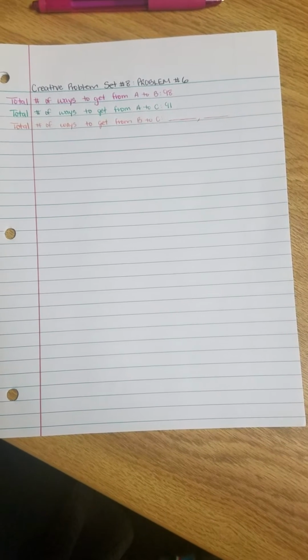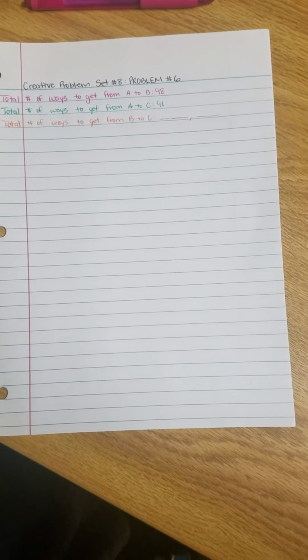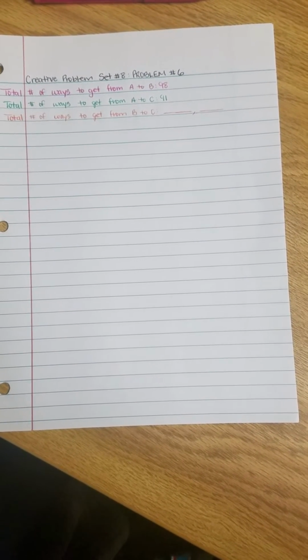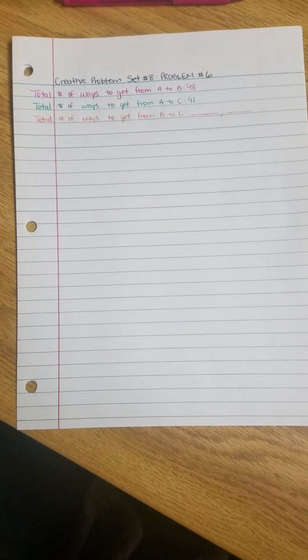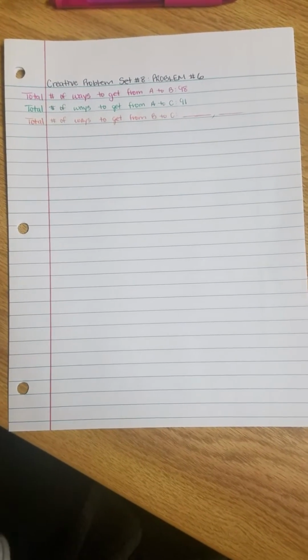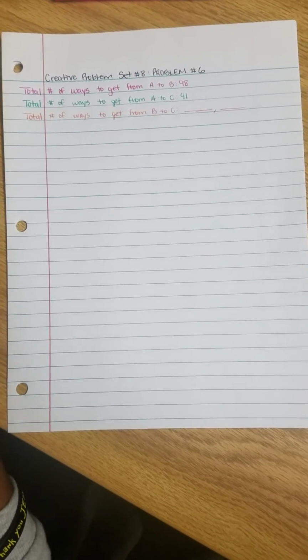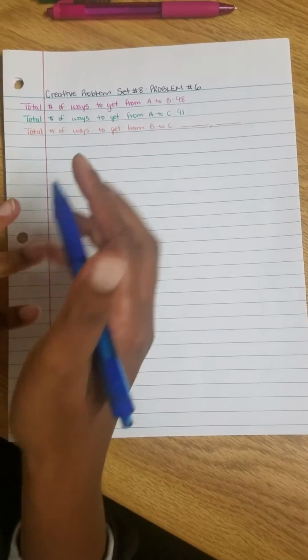A gopher counts that there are 98 ways to get from A to B, and there are 91 ways to get from A to C. How many ways are there to get from B to C? So I'm going to set up a model of what we're going to use in order to find this number of ways to get from B to C.